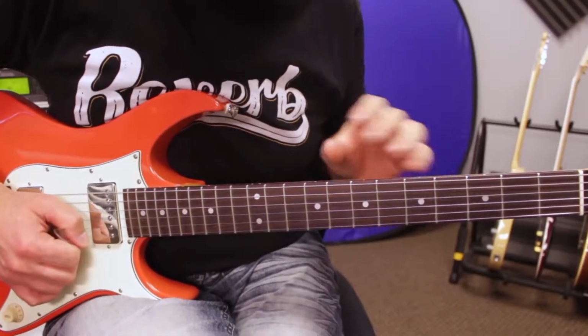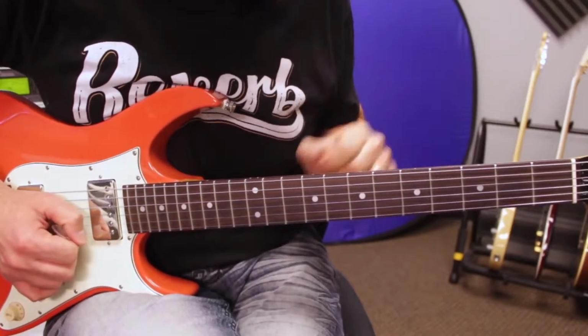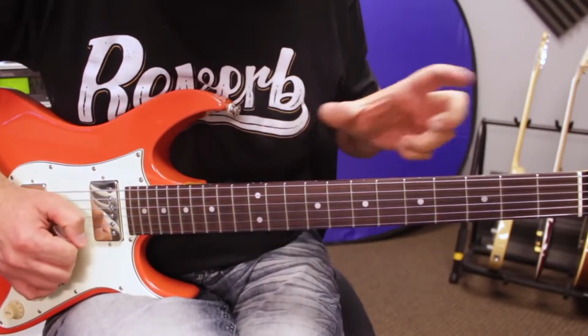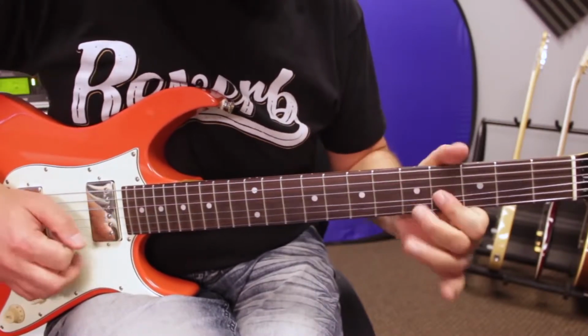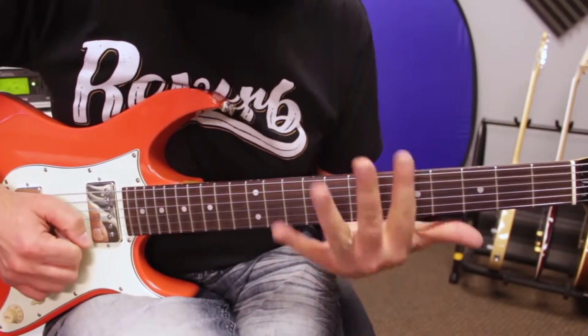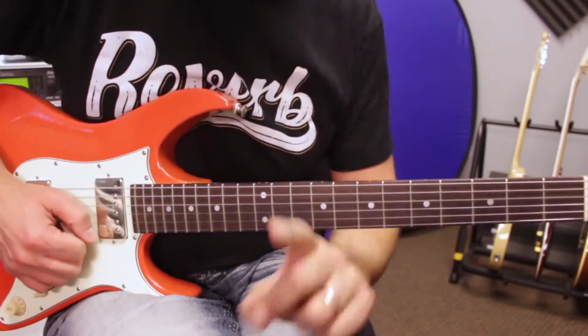And you need to know to be able to visualize where those seconds are within each position. In this case, the first position. So we have a second here, here, and here. Same notes, separated by an octave. That's for the first note.